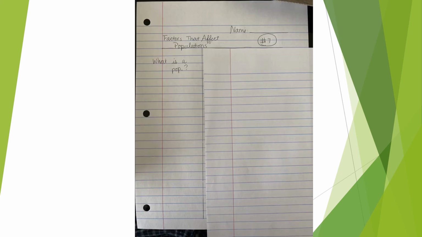Okay, if you're setting up your notes by hand, here's how you're going to do it. Just make sure again that you have the title up here in the top left, factors that affect populations. We're going to have notes number 7 in the top corner. Have your divider line here. Our first topic is going to be what is a population, and then we'll start taking notes on the right side of that line.